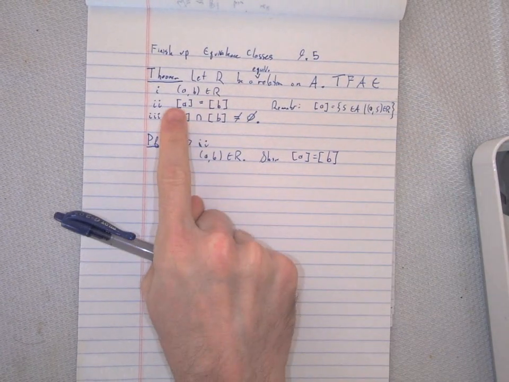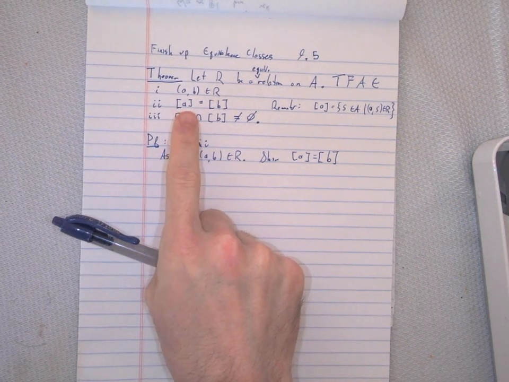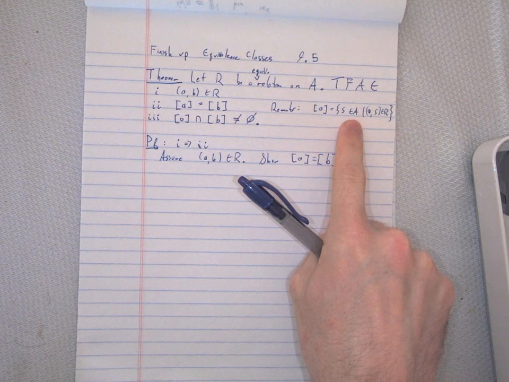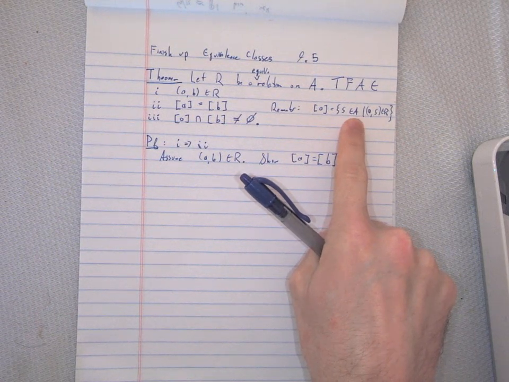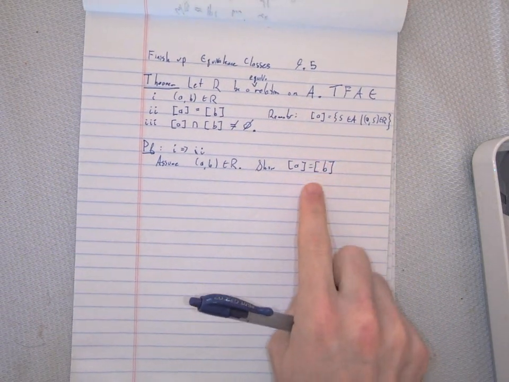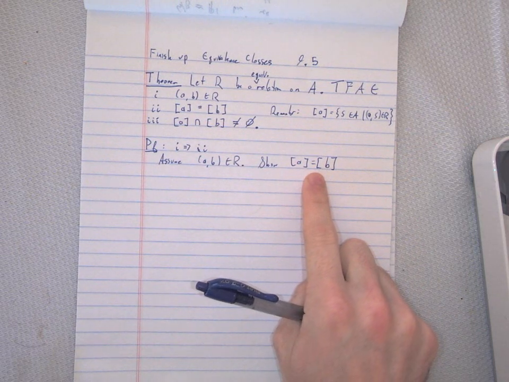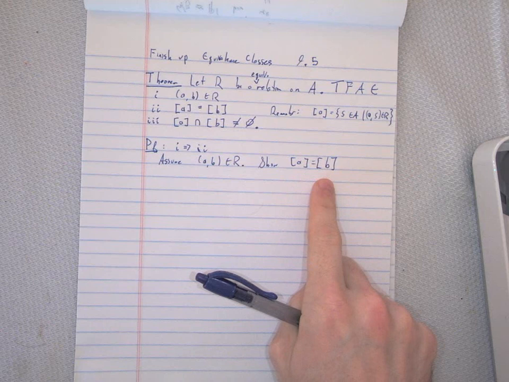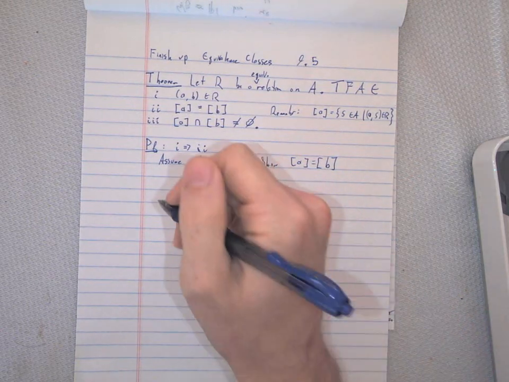Now, what are these equivalence classes? These equivalence classes are subsets of capital A. So how do we show an equality of subsets? Well, we prove it by a double inclusion. I'm going to show the class of a is contained in the class of b and the class of b is contained in the class of a.